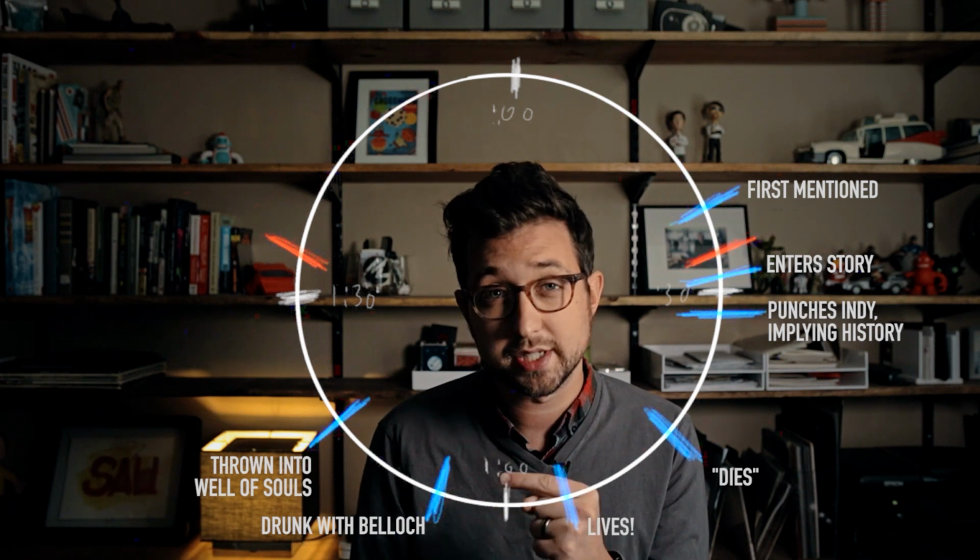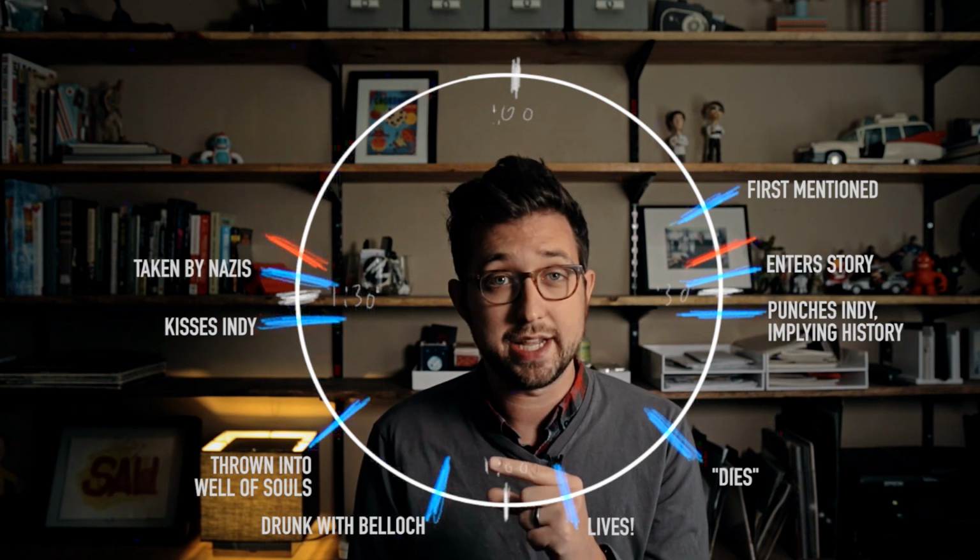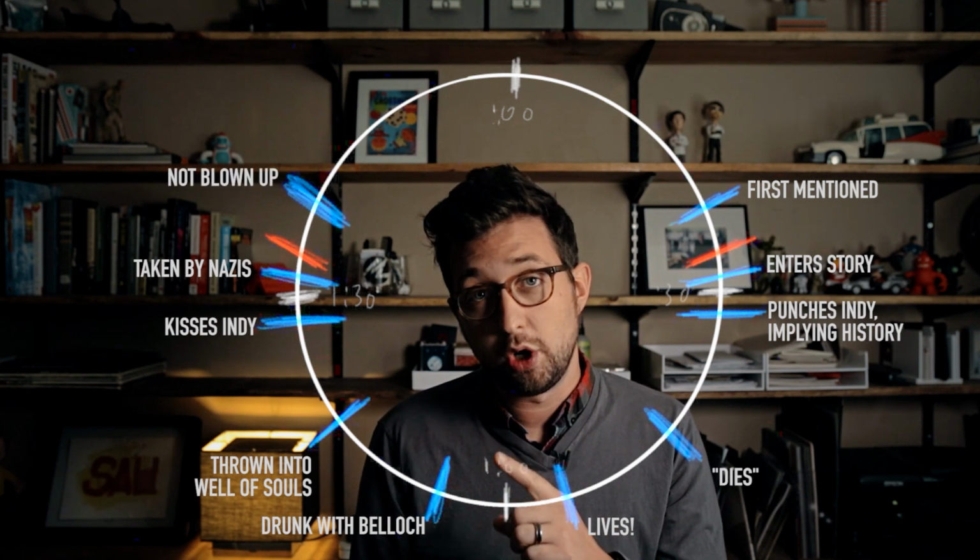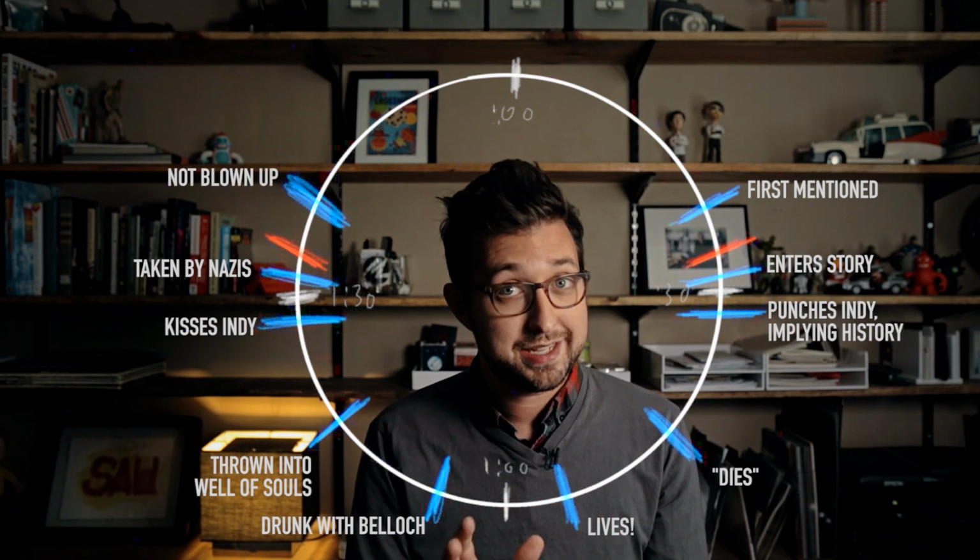Here's where we pick back up with her in Belloc's tent. Here's where she's thrown into the Well of Souls with Indy and they work together to escape. Here's where she kisses Indy for the first time in the film. Here's where the Nazis board the submarine and take her and the Ark, pushing us into Act 3. Here's where Indy decides not to blow up the Ark and her. And you see it yet? This is the part that blew my mind.